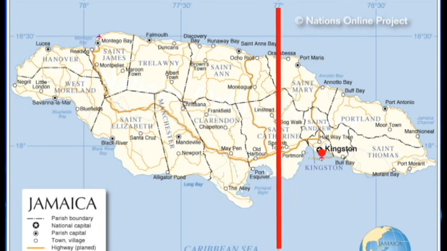Read the longitude next. Start at the prime meridian, which is the 0 degree line of longitude. If the place is to the east of the prime meridian, it is in the eastern hemisphere. If it is to the west of the prime meridian, it is in the western hemisphere. Jamaica is in the western hemisphere.